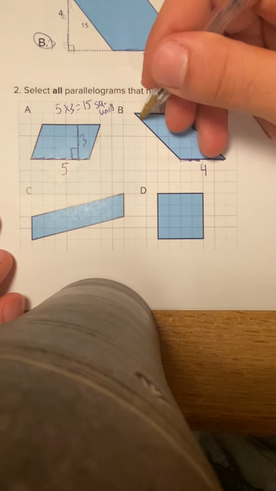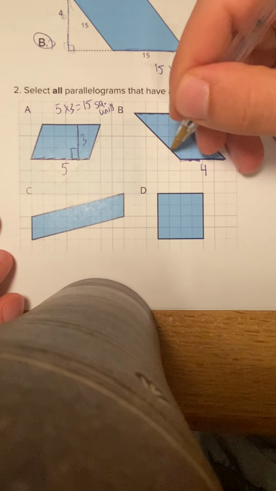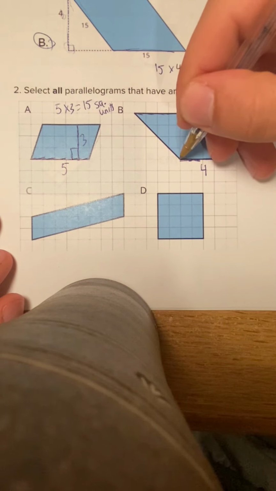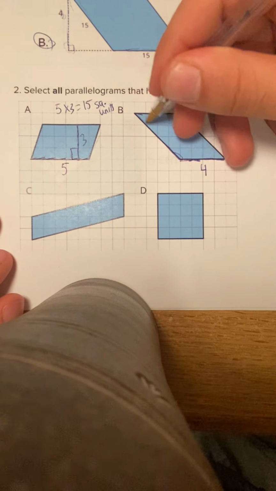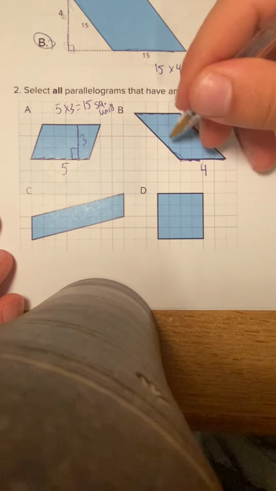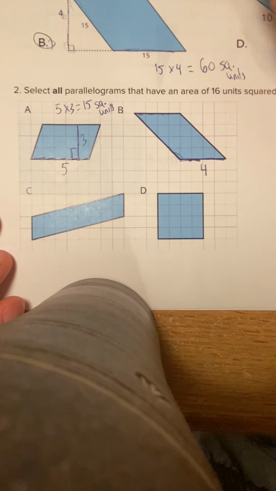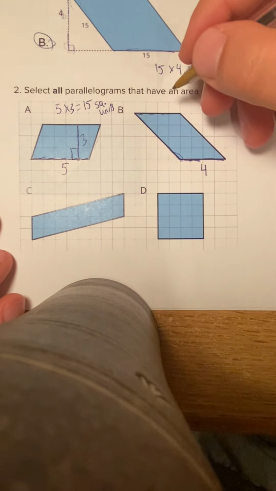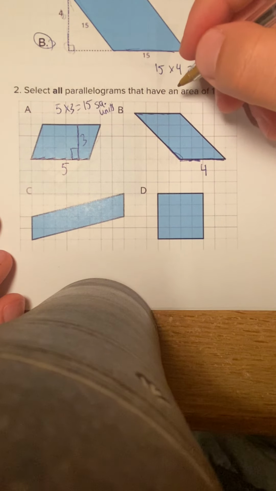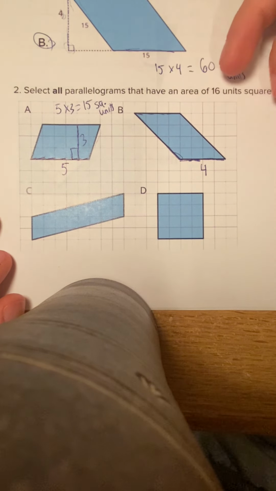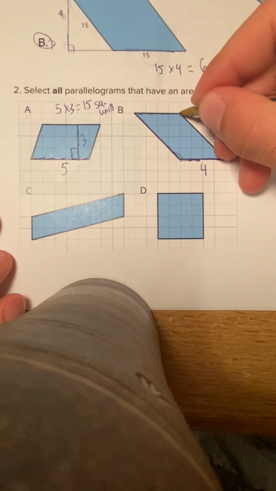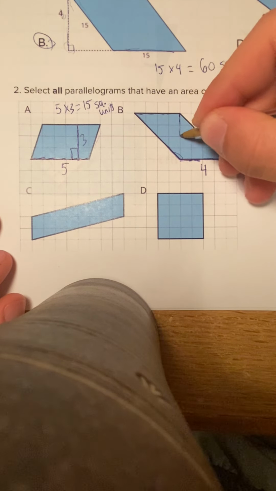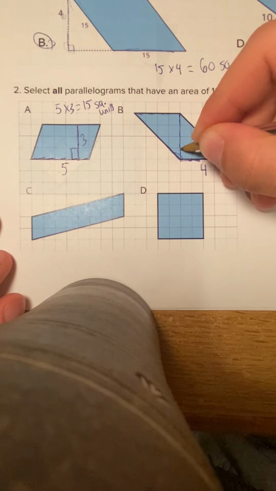This is not your height. Look, if this was your height, look at this angle between this line and the 4. That is not perpendicular. So you have to draw your own height. You can draw it in a couple places. You can draw a height right here. 1, 2, 3, 4. And that's perpendicular.